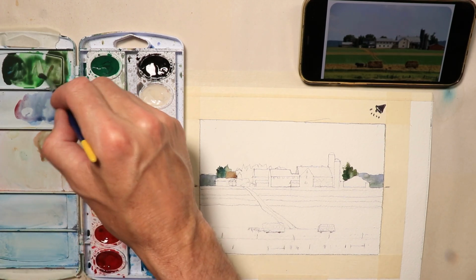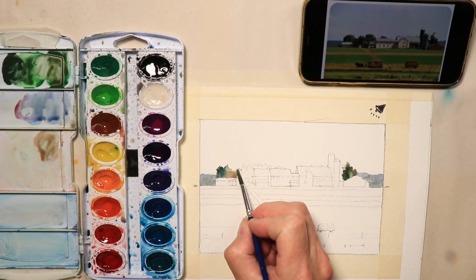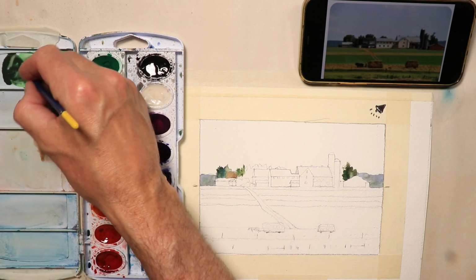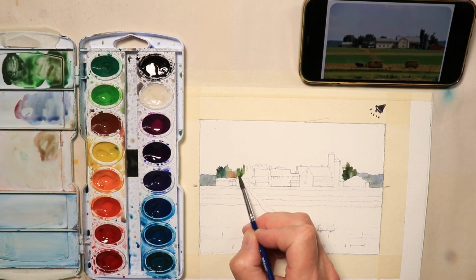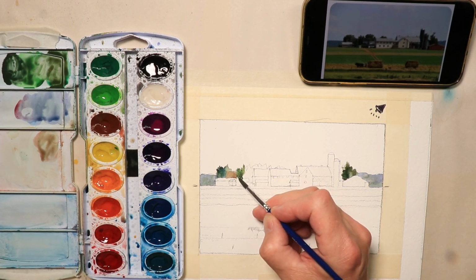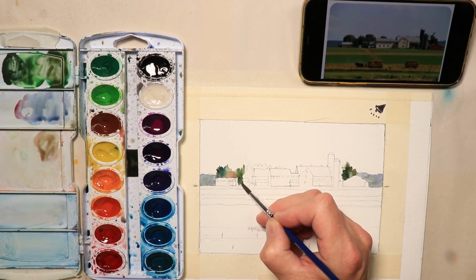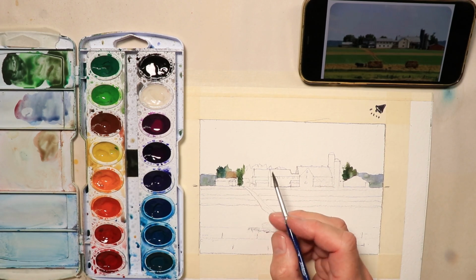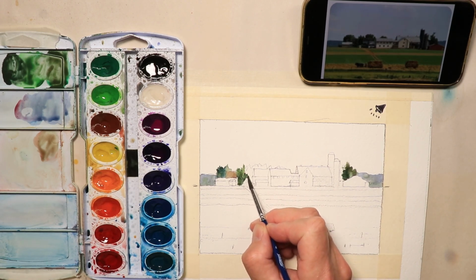And then we'll keep going with our greens here. And I notice there's some darker bits of green that are over here by this. Like that.